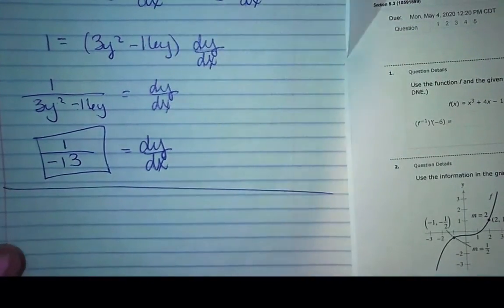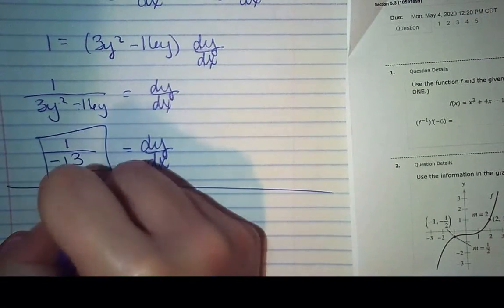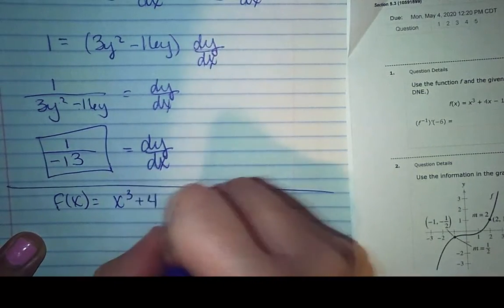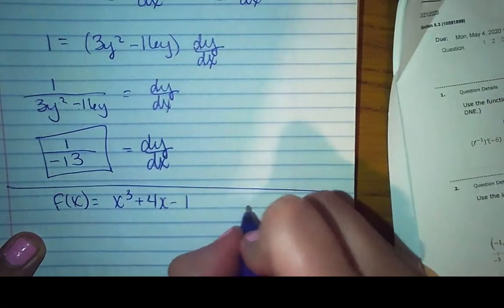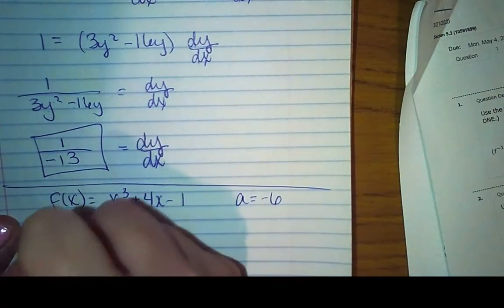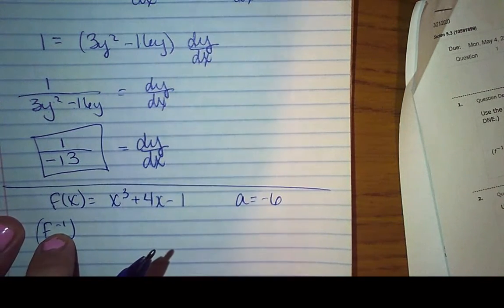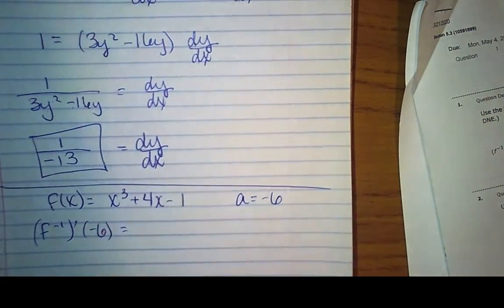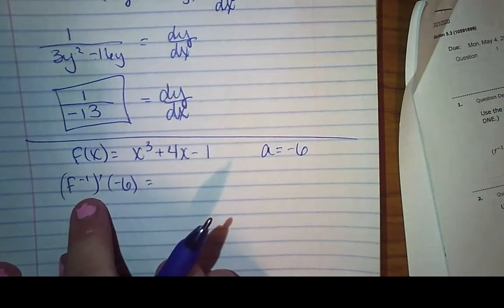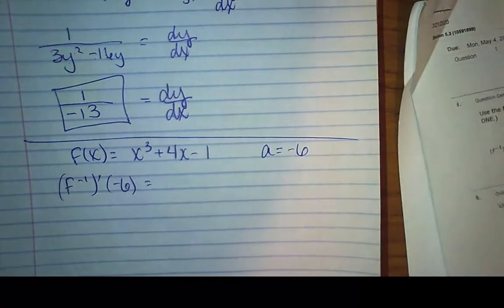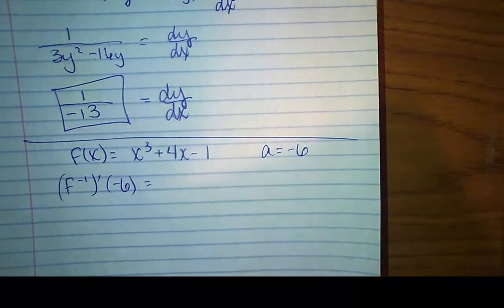And for these last two, I am given, for number 1, that my original function is x to the third plus 4x minus 1. And I'm told that a equals -6. And I am trying to find the inverse derivative at -6. Okay, so what is the derivative of the inverse evaluated at -6? Now, instead of us diving in and getting lost in algebra world, we're going to make this very easy.